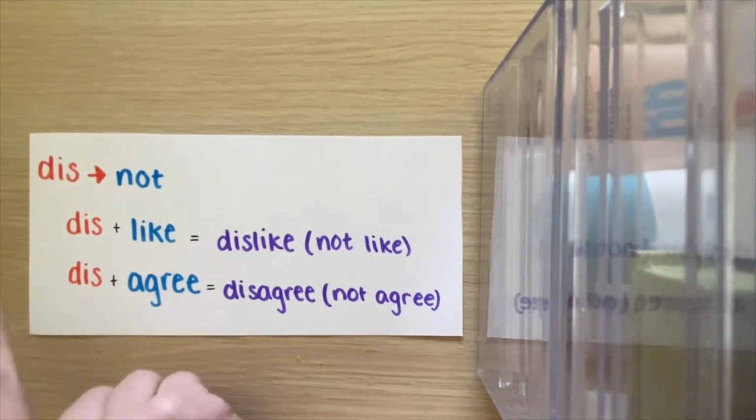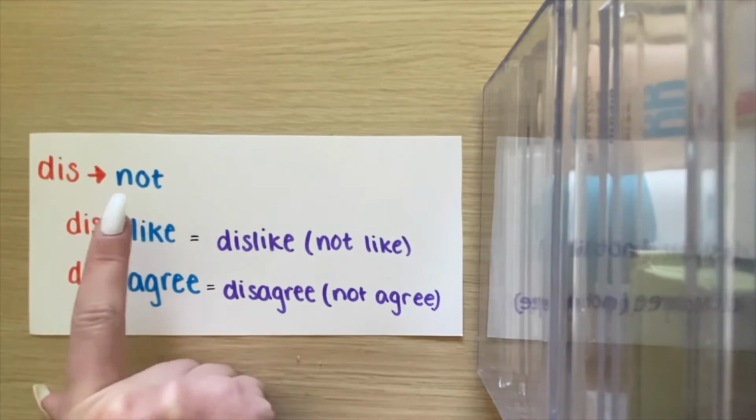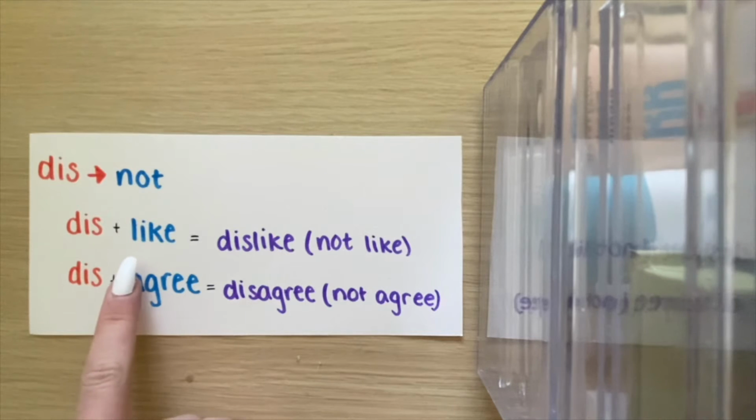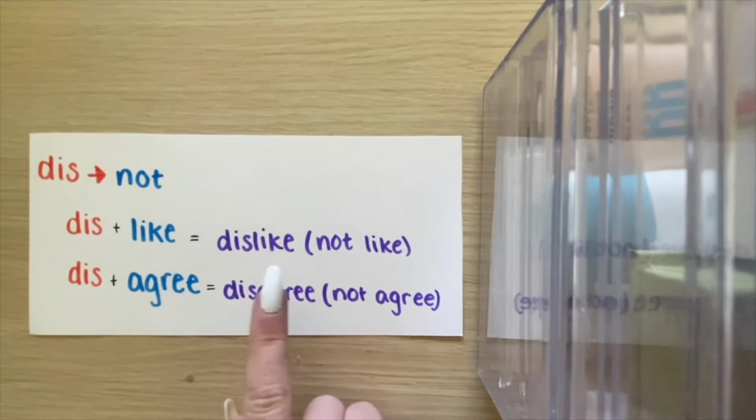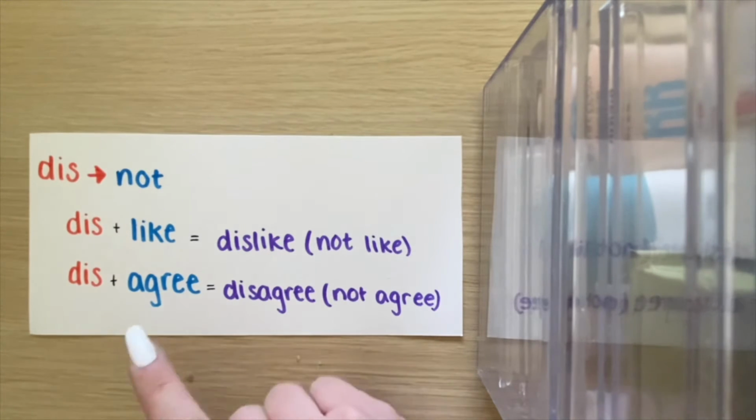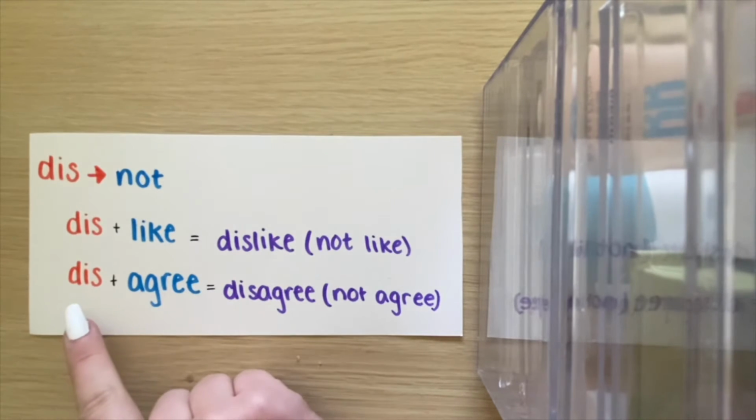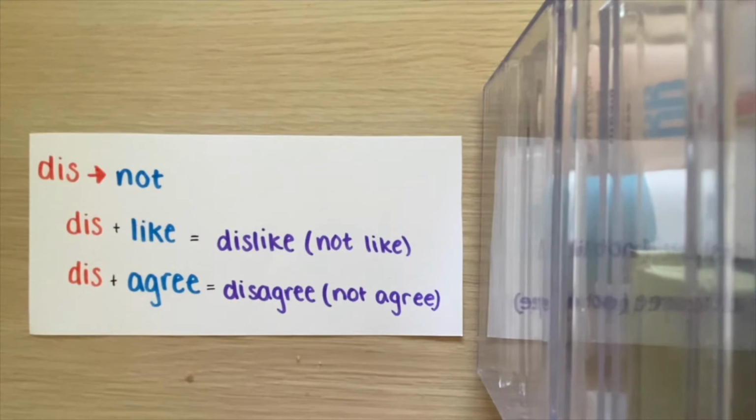Our next prefix is dis, which means not. If we had the word like and add the prefix dis to it, our new word would be dislike, which means not like. We don't like something. For another example, we have the word agree. If we had the word agree and added the prefix dis to it, what would our new word be? That's right, it would be disagree, which means to not agree. You're not agreeing with someone else.